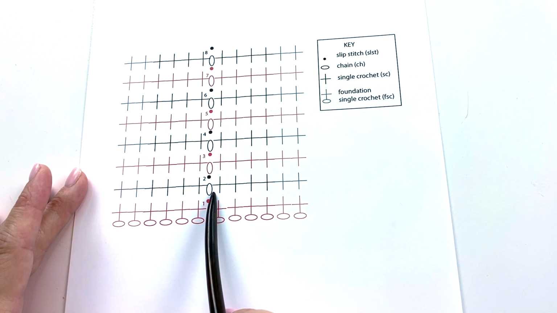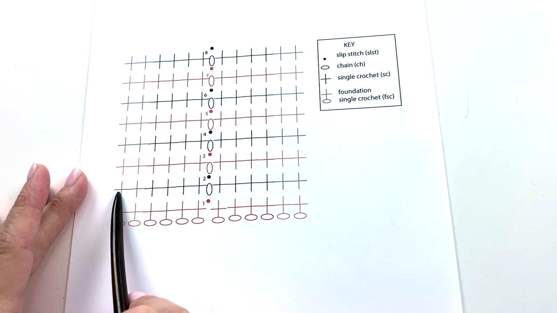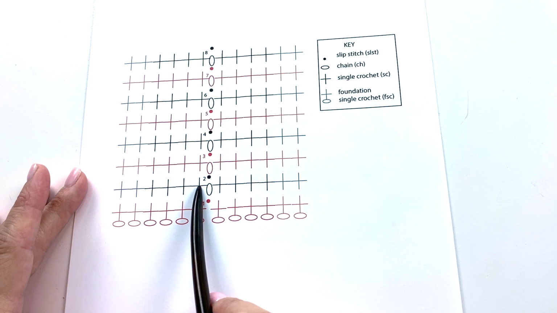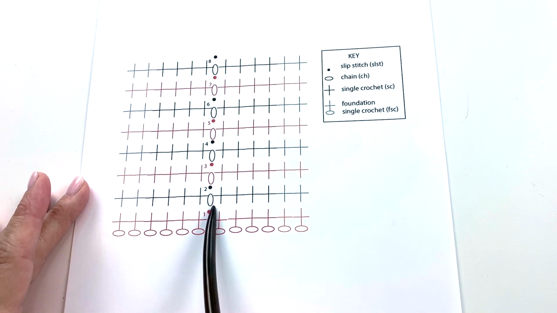Chain 1, notice the different color now, we're starting round 2. Chain 1, single crochet in each stitch around, slip stitch to the top of the first stitch at the beginning of the round to join. Round 2 is complete.